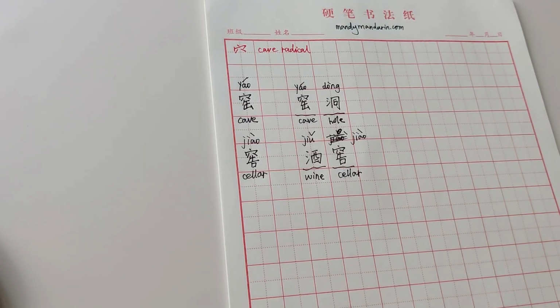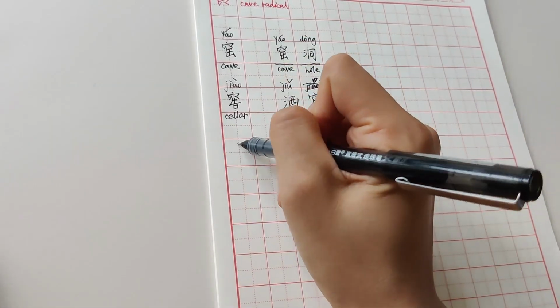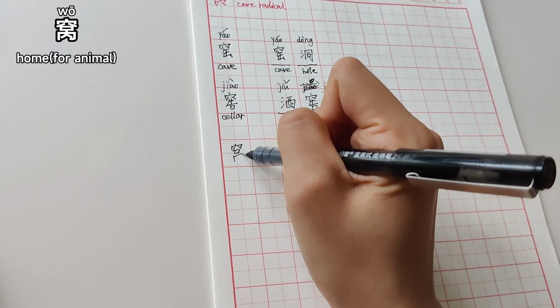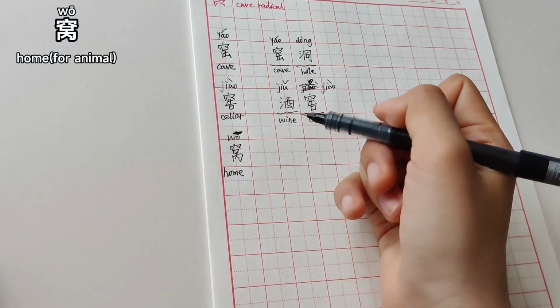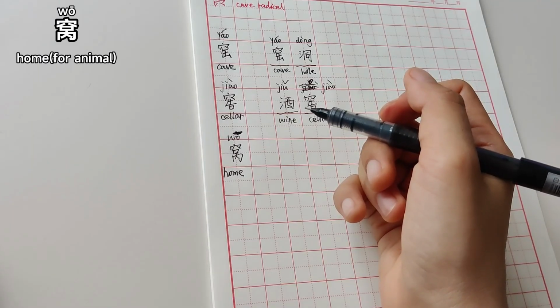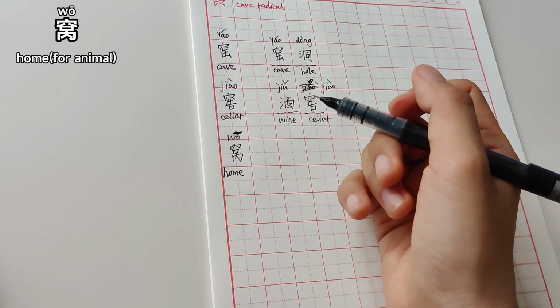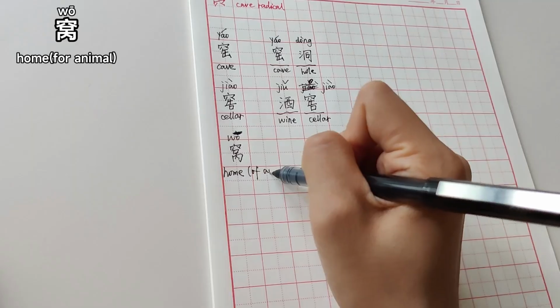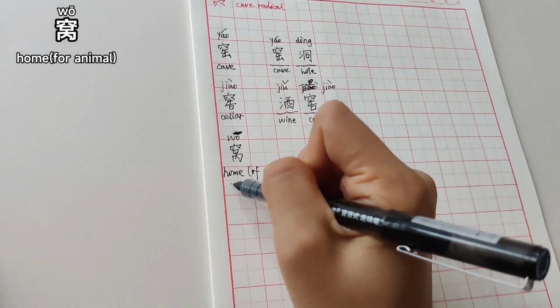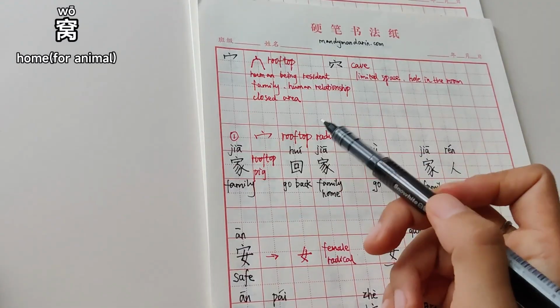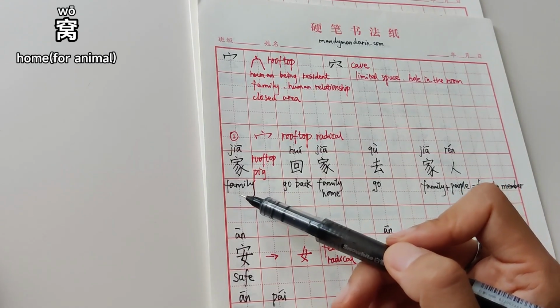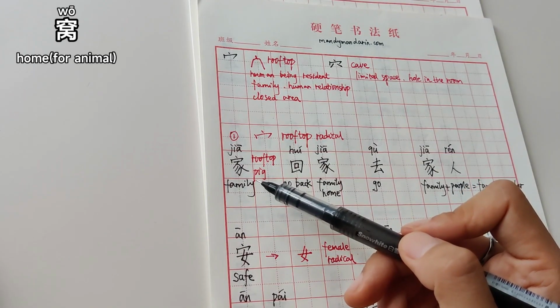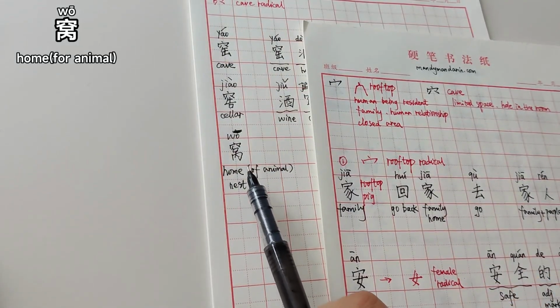Now let's get to some more practical words. The first one, wo. Wo could mean home. Okay, why another home? Well, it's different from the jia we just mentioned at the beginning of this video. The wo is the home of animals, and it could be the nest. For the jia, it emphasizes the family and the place where human beings live, and it emphasizes the relationship between family members. And as for the wo, it's just the home of animals. It emphasizes the function.